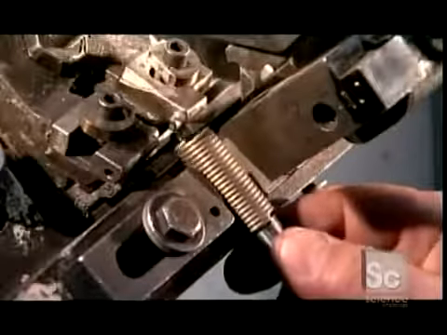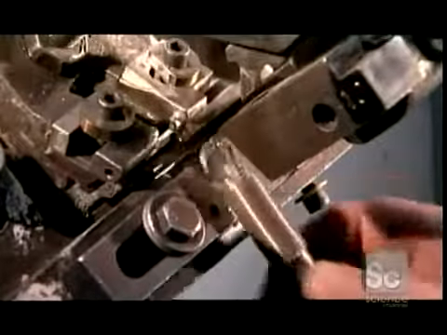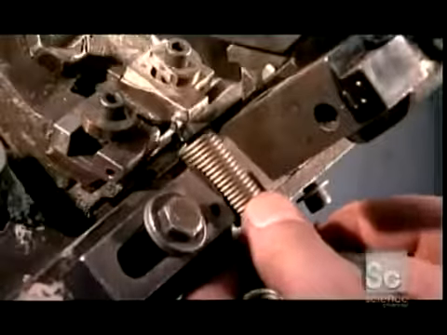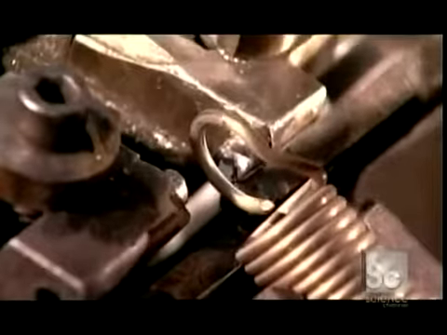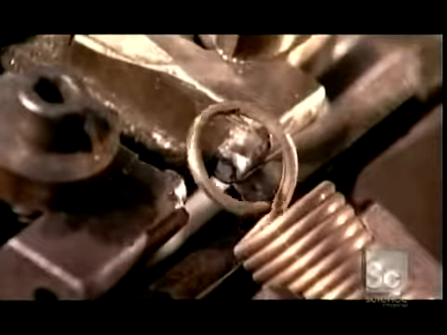Here, a worker places a spring into a machine that makes its hooks. He uses an adapter to avoid hurting his fingers. He places each one individually because specs for springs can vary by minute amounts.